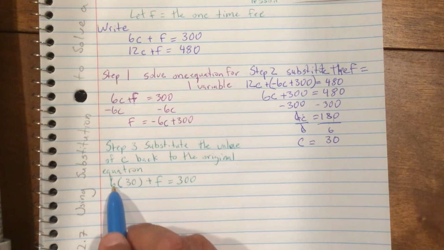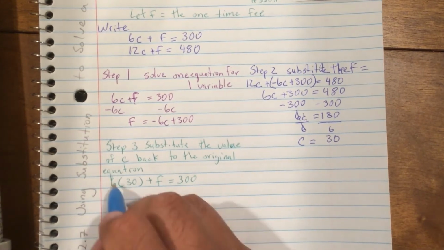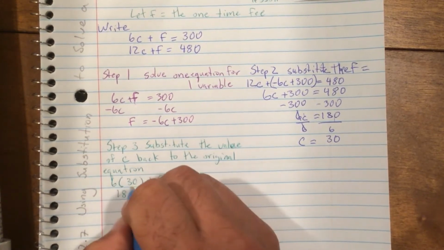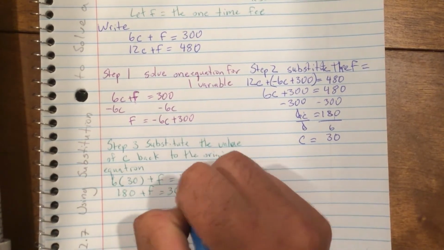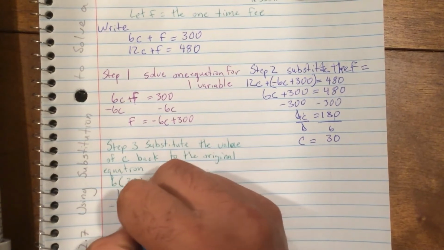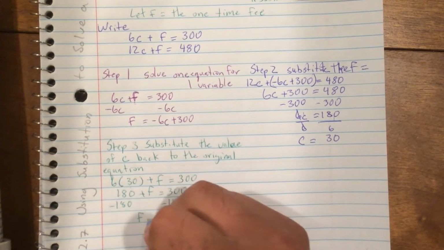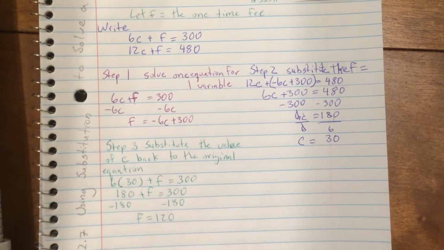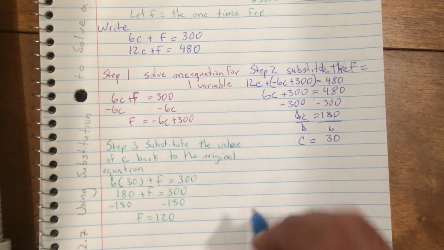So we're going to distribute here. We have 6 times 30, which gives us 6 times 3, it's 18. Add the 0, or 6 times 30 is 180, plus f is equal to 300. So we're going to subtract 180 from both sides. This subtracts to 0, leaving us with f is equal to 120. So now we've solved for f. Because we have our c and our f, we're going to go ahead and do our check.